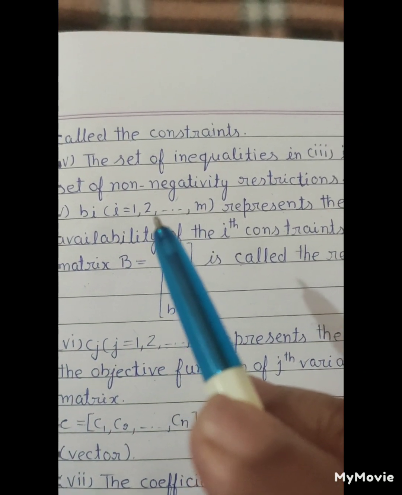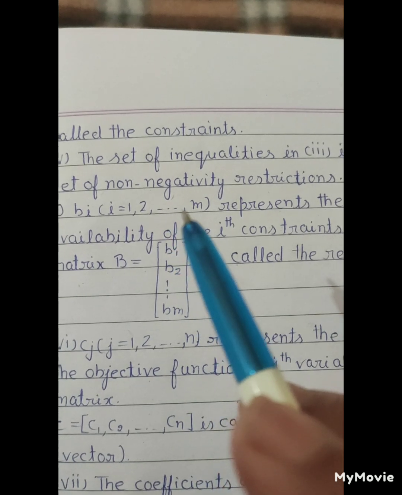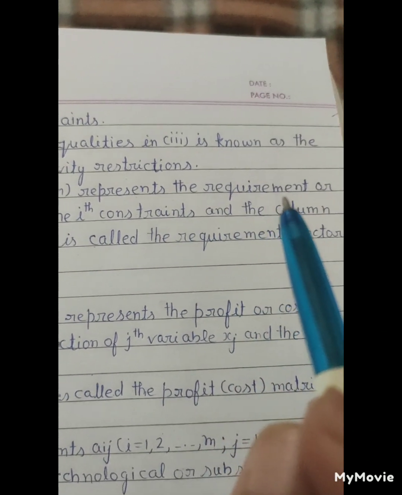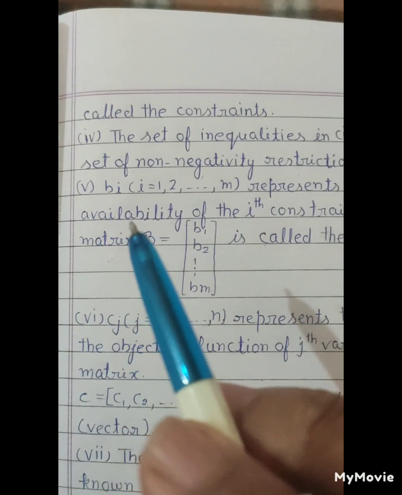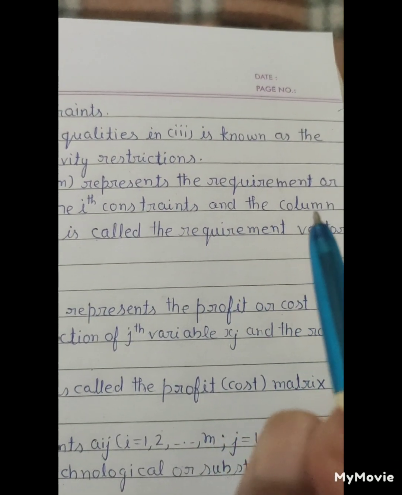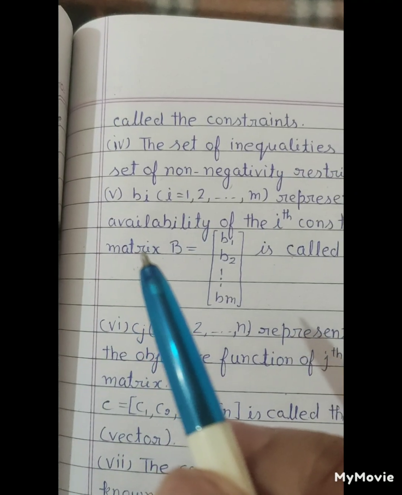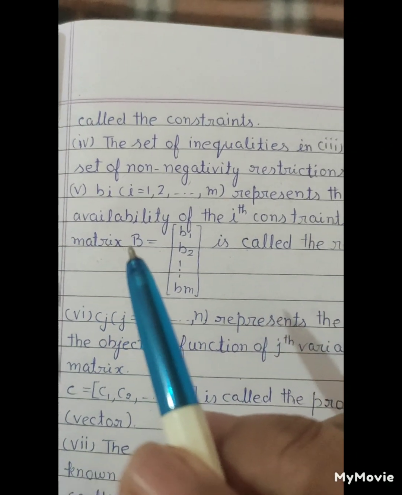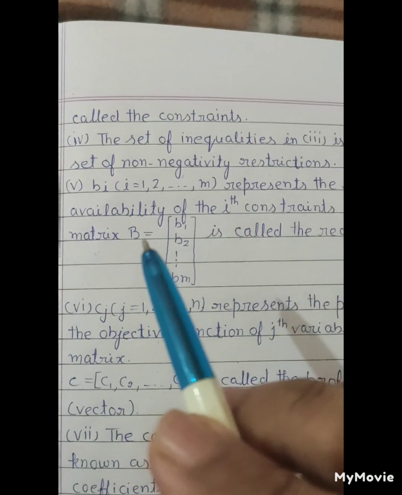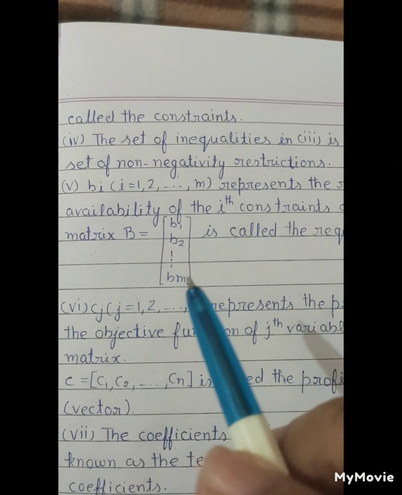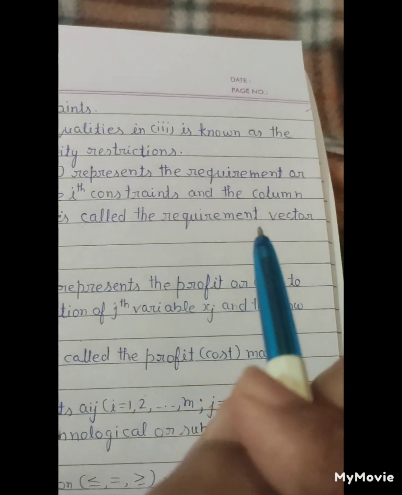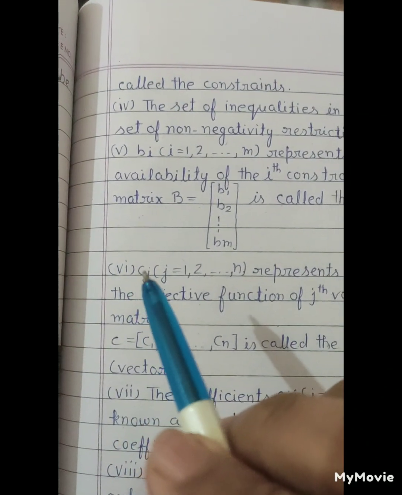Fifth, bi, i equals 1, 2 and so on m, represents the requirement or availability of the ith constraint, and the column matrix b equals b1, b2 and so on bm is called the requirement vector.